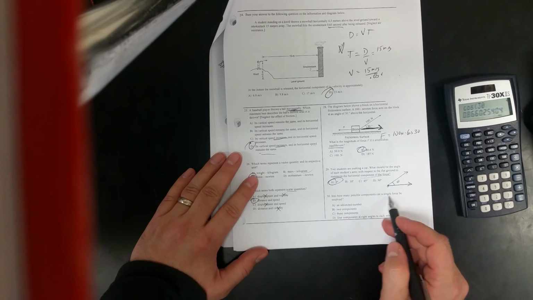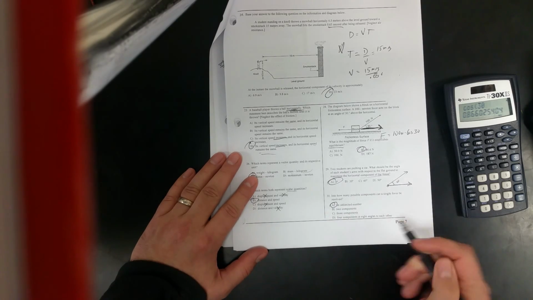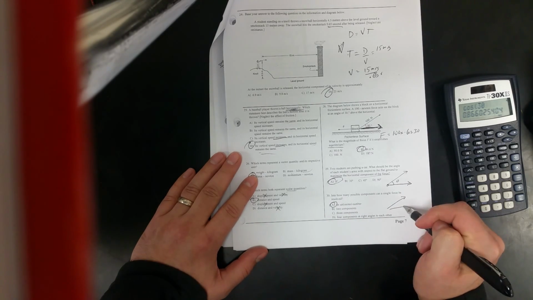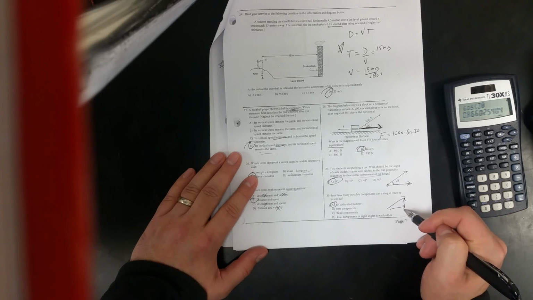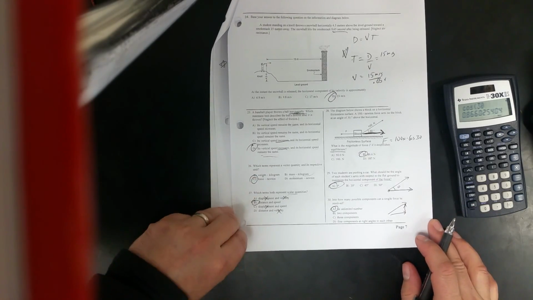Into how many components can a single force be resolved? An unlimited number. Although often what we will do is we'll take a force and resolve it into just 2, an x and a y. You can do any number. They don't have to line up in the x and y direction.